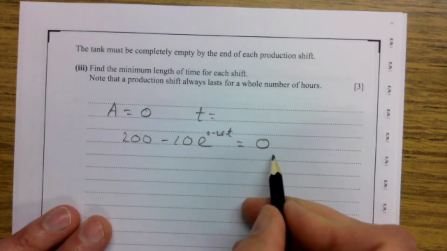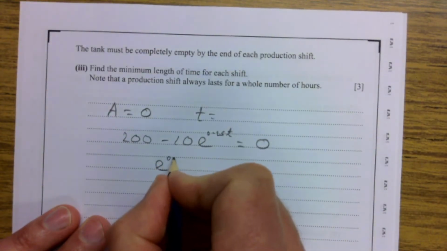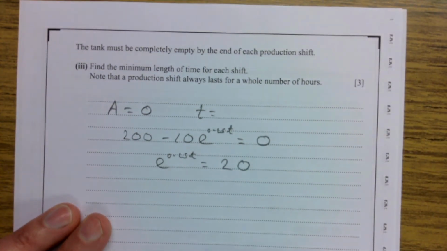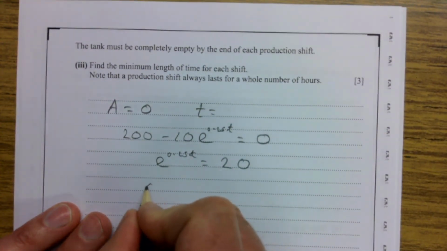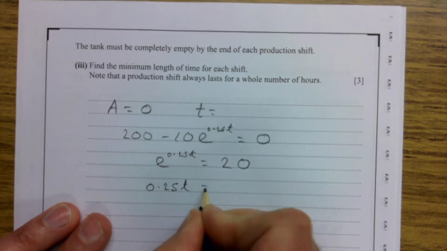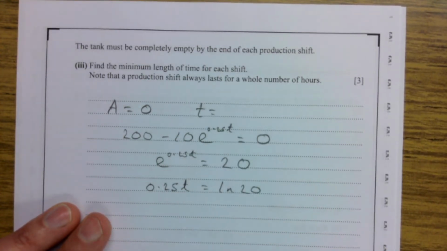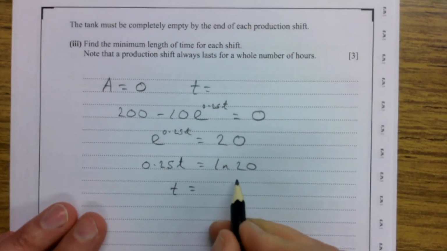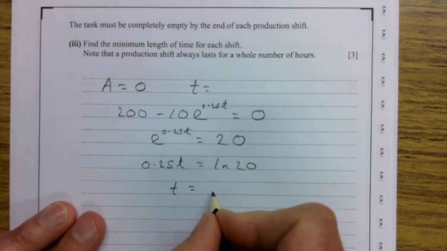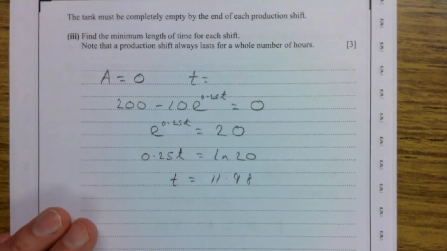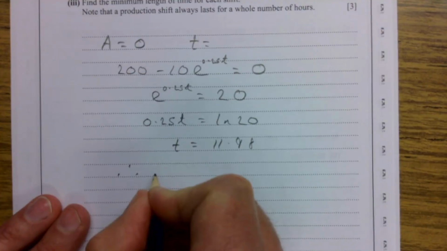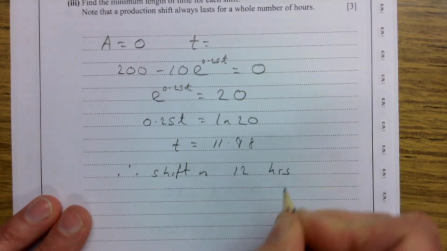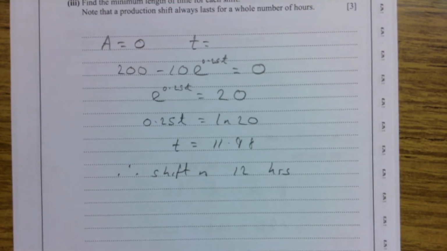So I would take this over to this side, divide by 10, so e to the 0.25t then equals 20. Taking logs of both sides, I get 0.25t is ln 20. And put ln 20 in your calculator and times it by 4, and you get 11.98. Therefore, shift is 12 hours.